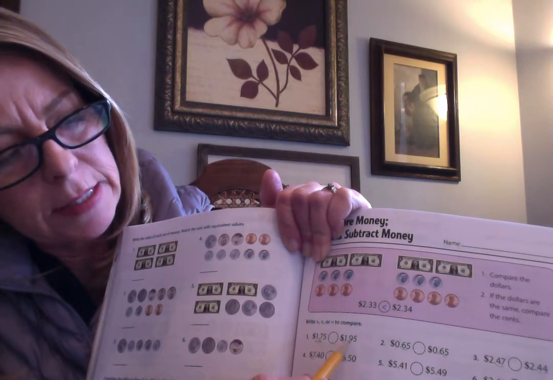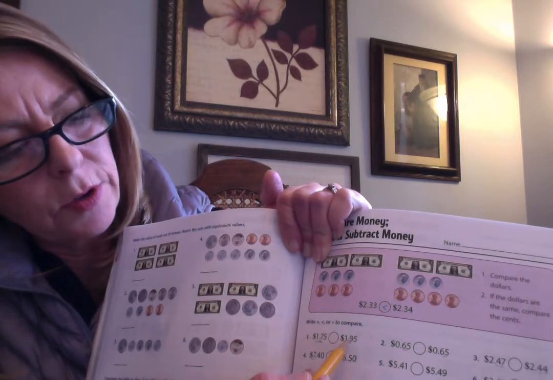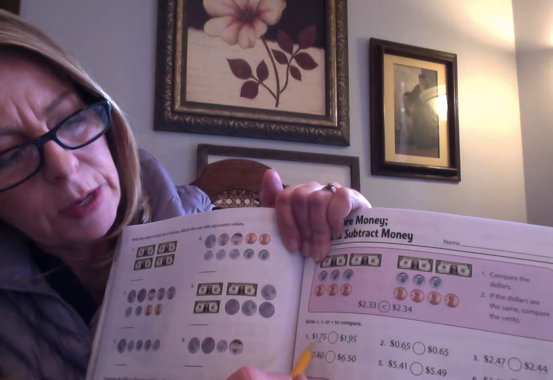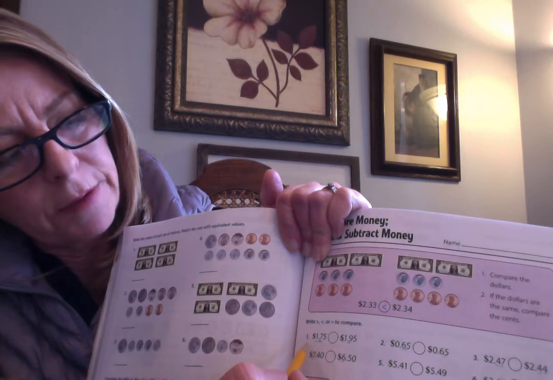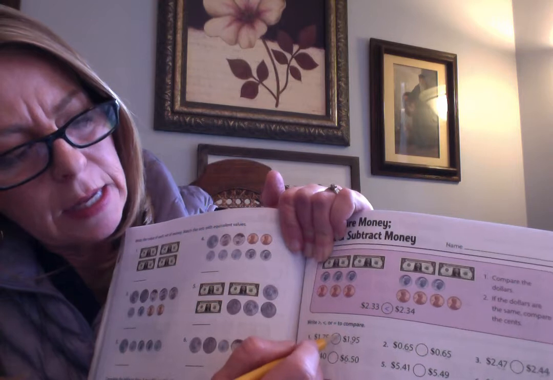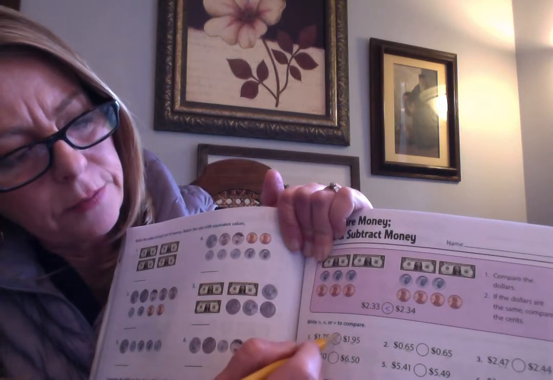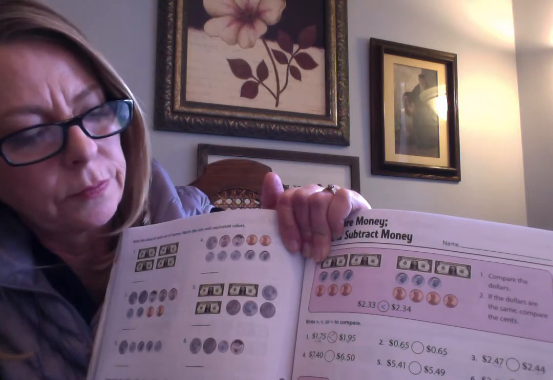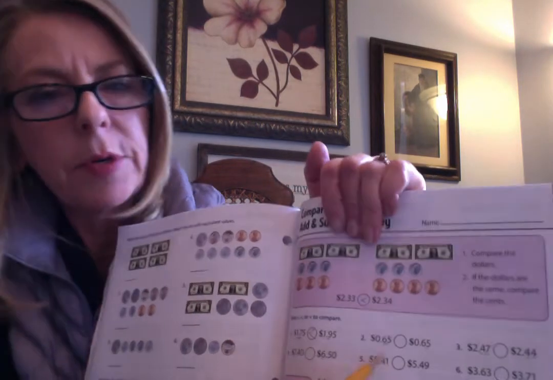So I'm comparing the 7 and the 9. The 9 is greater, so $1.95 is going to be greater than $1.75. So we write it this way. $1.75 is less than $1.95.